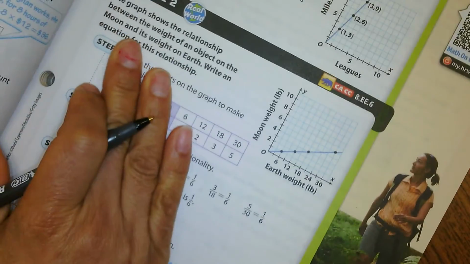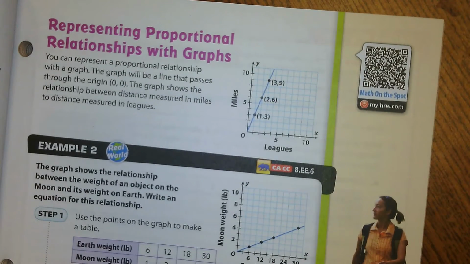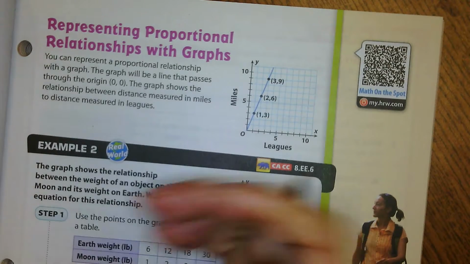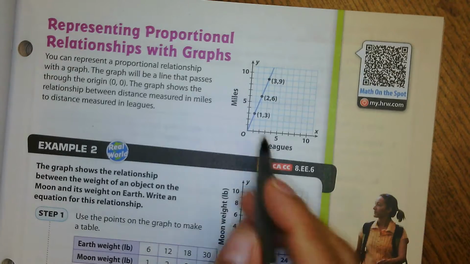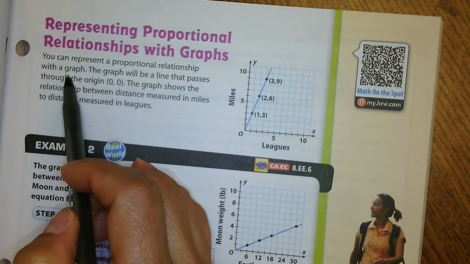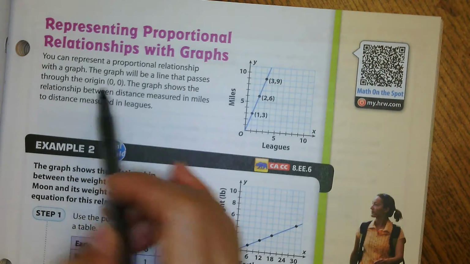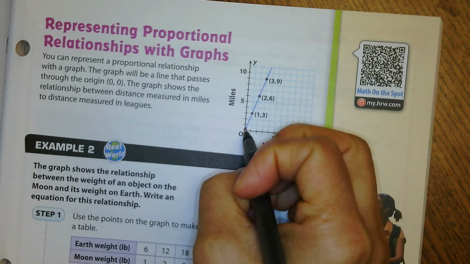The next one: representing proportional relationships with graphs. Remember, you can make a table, you can write an equation, or you can make a graph. The graph will be a line that passes through the origin, (0, 0), because it's a proportional relationship, so it will always go through (0, 0).